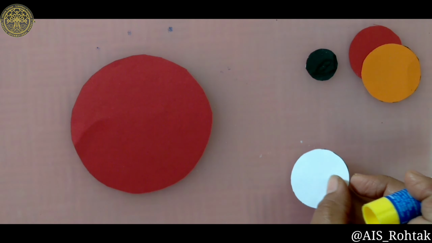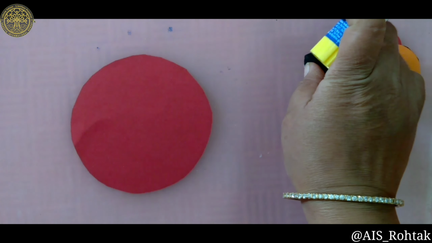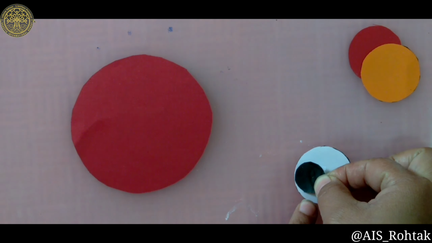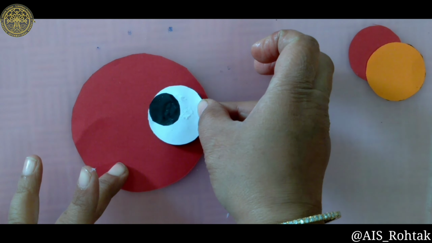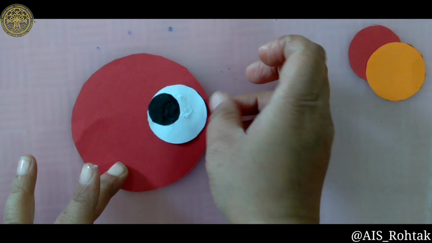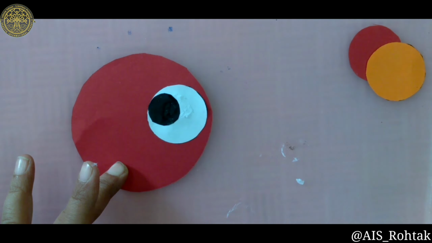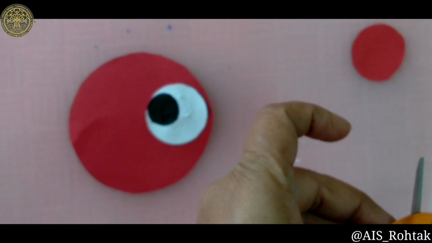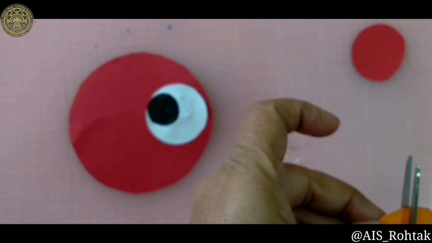Now take white circle. Now take black circle and paste on white circle like this. Now paste this circle on big red circle like this. Now take orange circle and cut it into 2 parts.